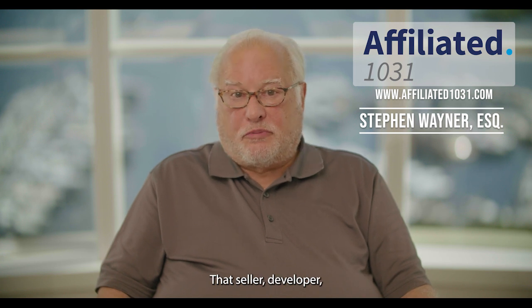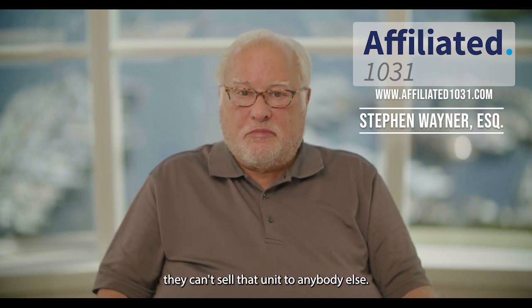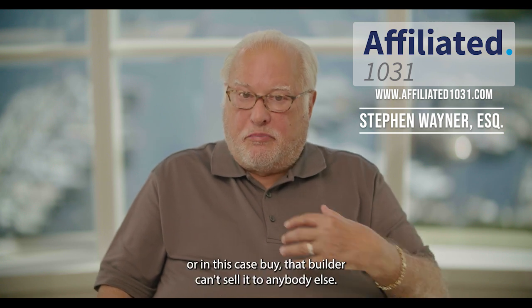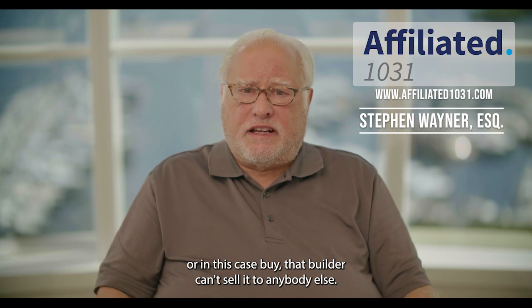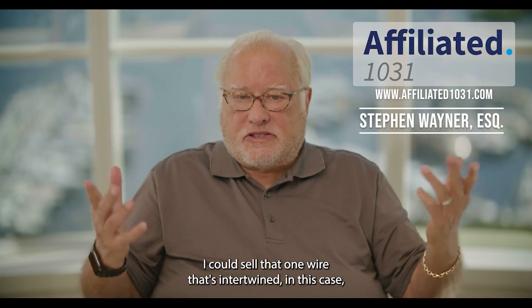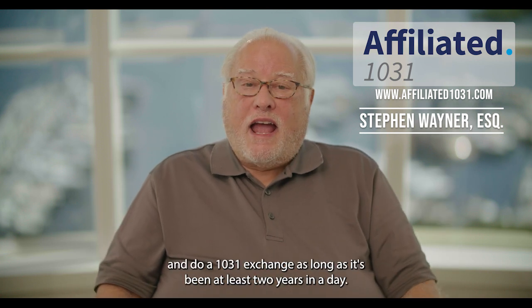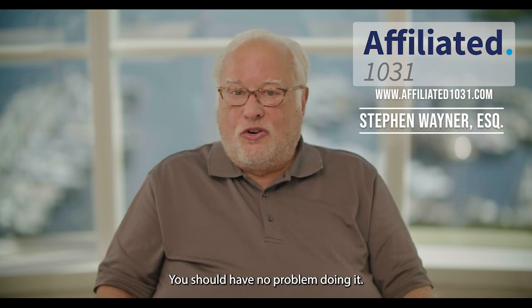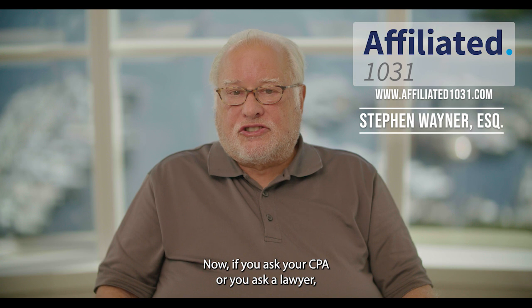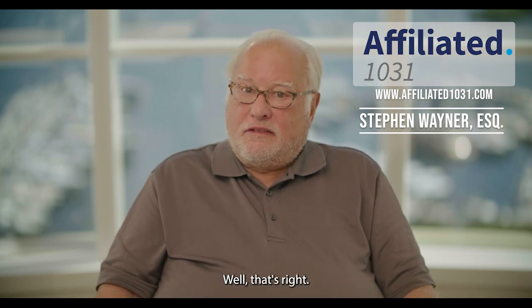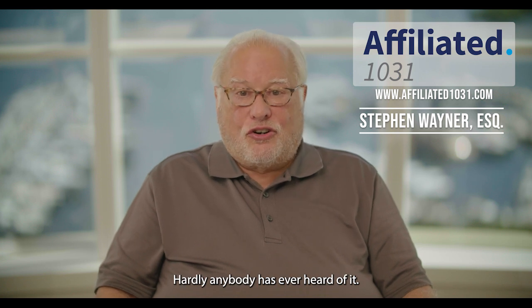That seller, developer, they can't sell that unit to anybody else. So if I own that right, the right to sell, or in this case buy, that builder can't sell it to anybody else. I could sell that one wire that's intertwined, in this case, the right to buy, and do a 1031 exchange. As long as it's been at least 2 years and a day, you should have no problem doing it. Now, if you ask your CPA or your lawyer, they will say, I've never heard of it. Well, that's right. Hardly anybody has ever heard of it, but it can be done, and we've done it.